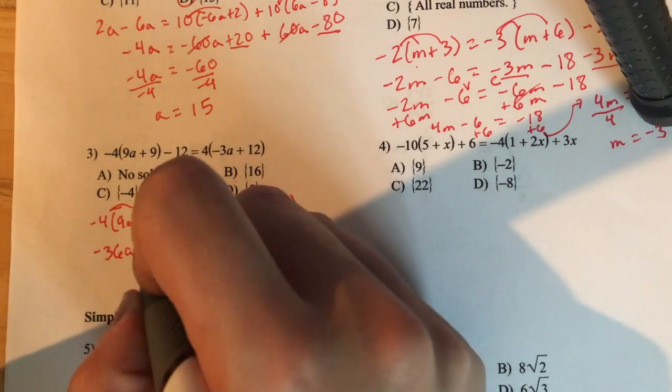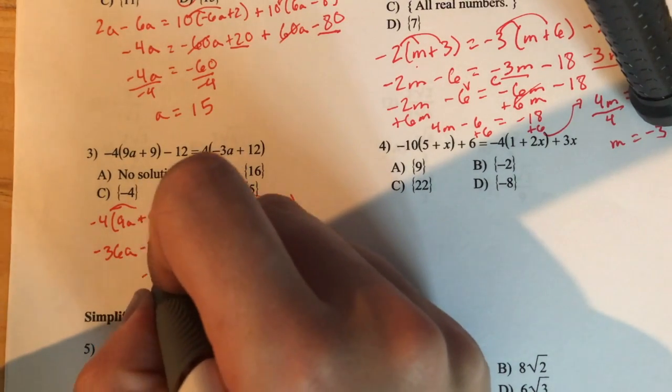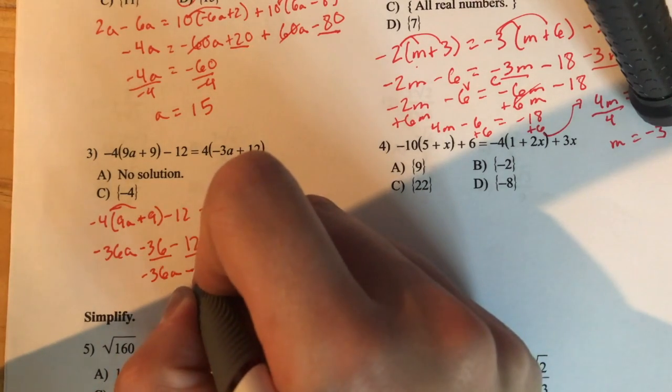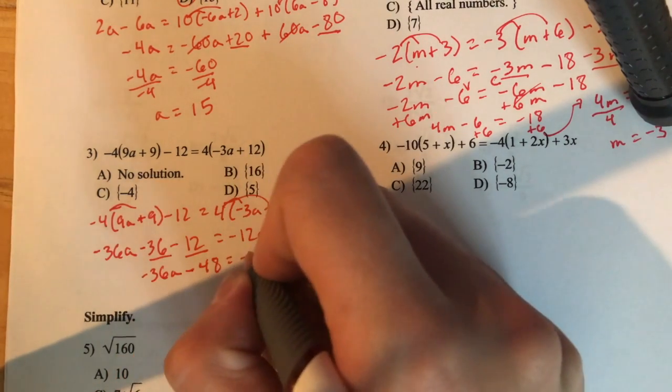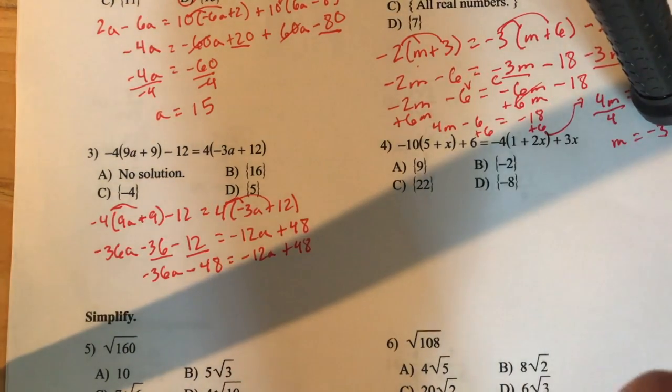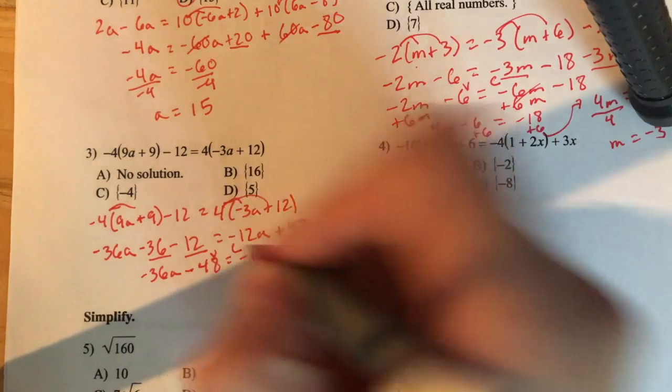Okay, we're going to combine like terms here. This is negative 36a minus 48 equals 12a plus 48. And so we're going to do variables on one side, constants on the other.